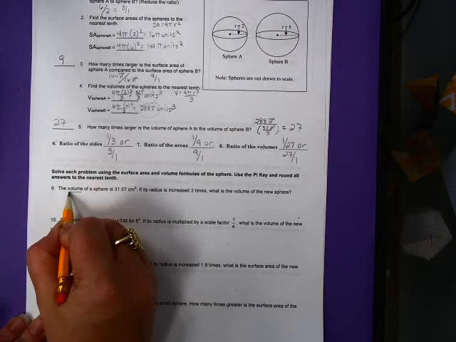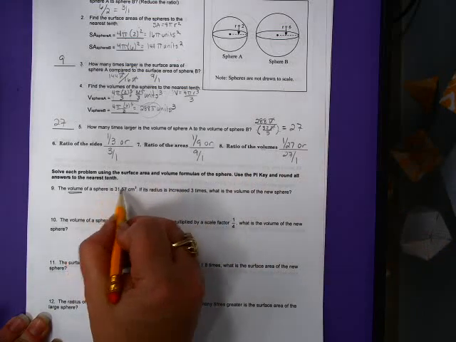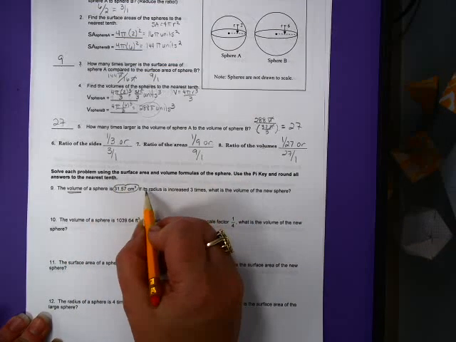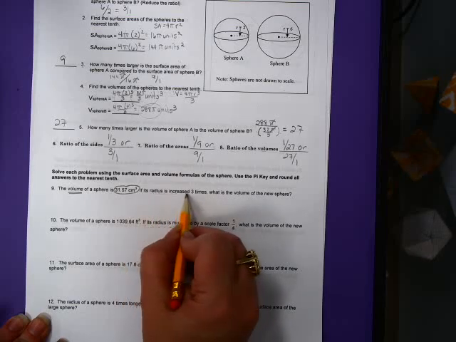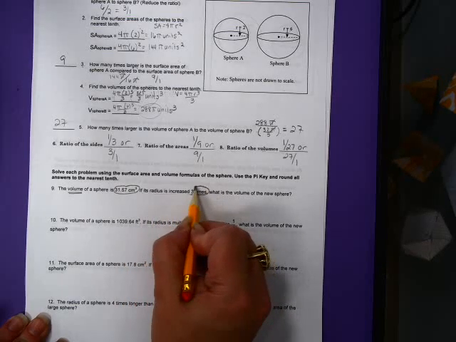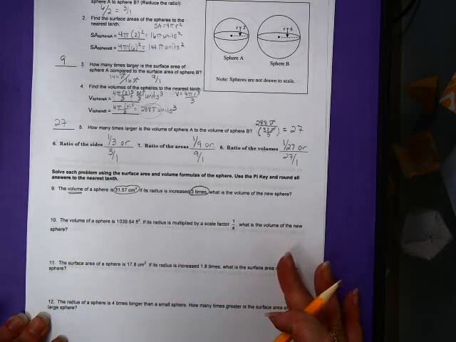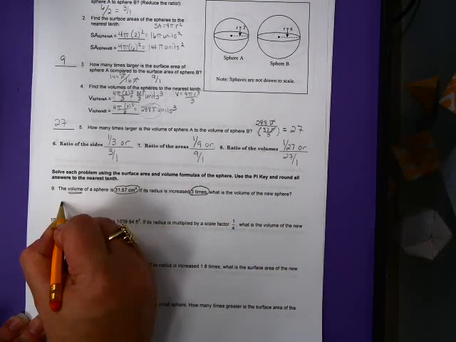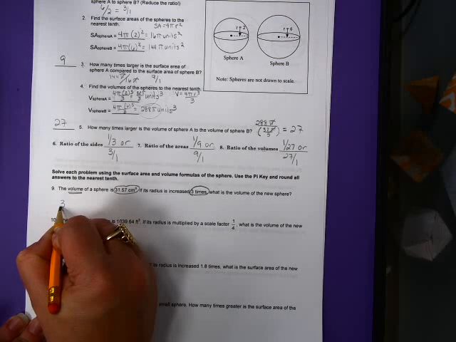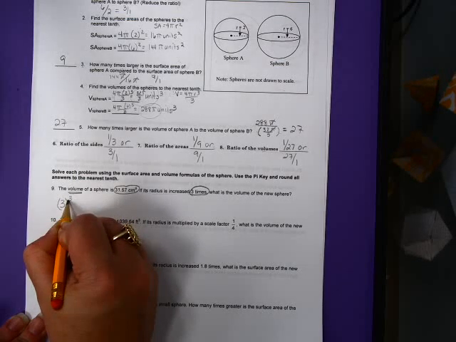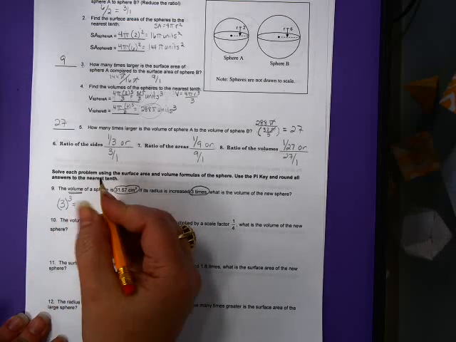Alright, next. Solve each problem using surface area and volume formulas of a sphere. Use the pi key and round all answers to the nearest tenth. Okay, well, first of all, I'm dealing with volume. And they tell me what my volume is. Then I read on, it says if its radius is increased 3 times. So there's an increase, so my sphere is getting larger. And its volume, now remember, 3 times means that's my scale factor of 3. If it's going to be volume, that's going to be 3 cubed. 3 cubed is 27.